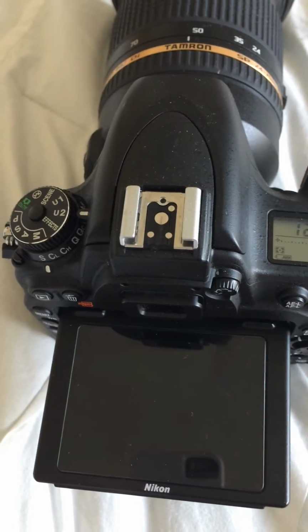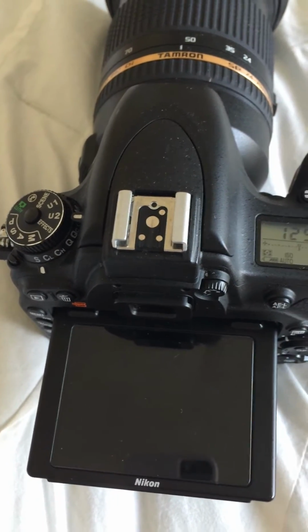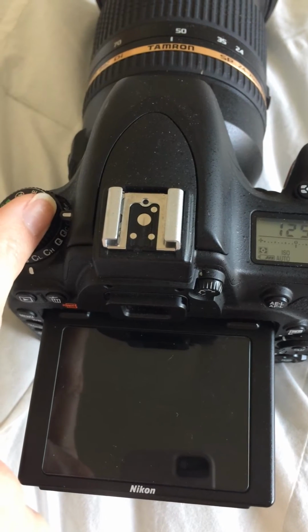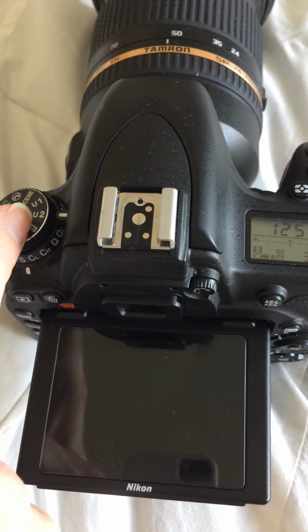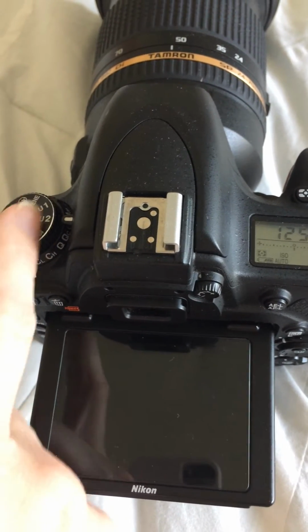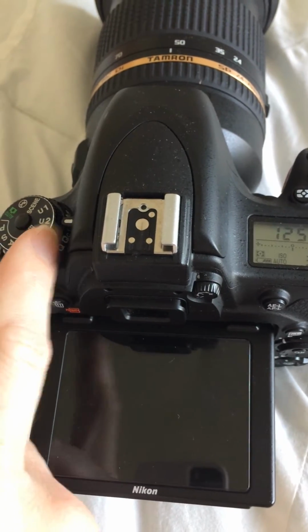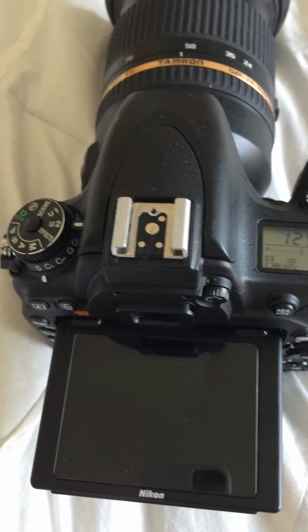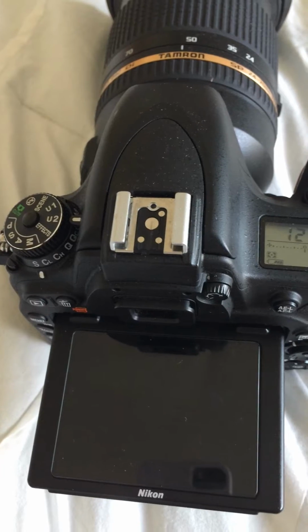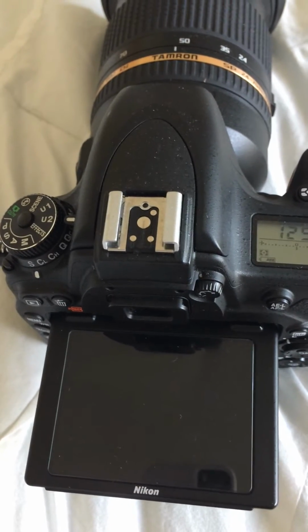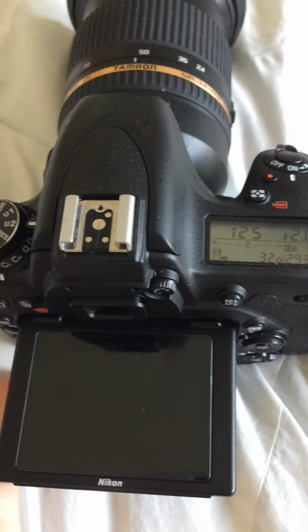Okay, so I have a lot of my custom settings saved to the U2 option on the command dial, or whatever this dial is called. And that includes back button focusing. And I realized probably about a week ago that something wasn't working the way I think it should.